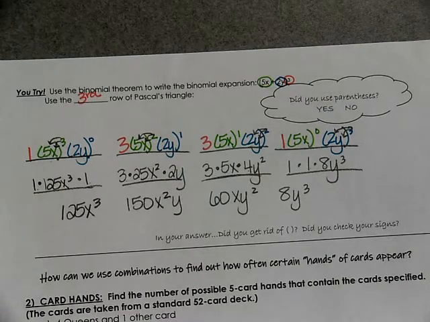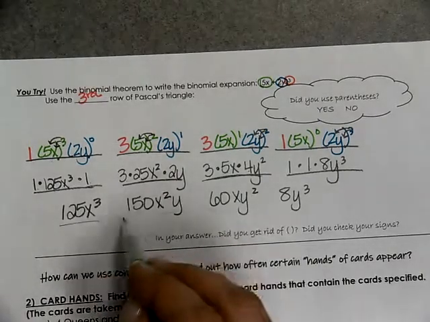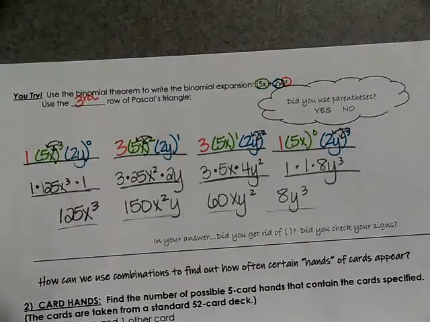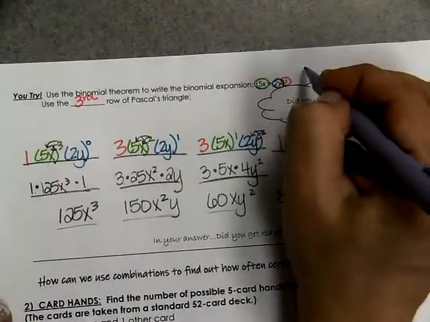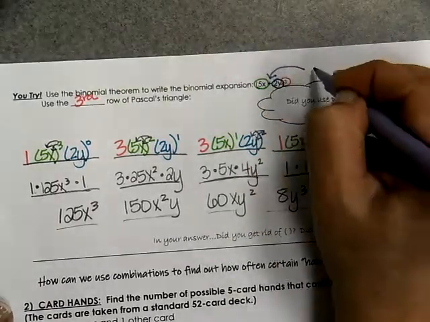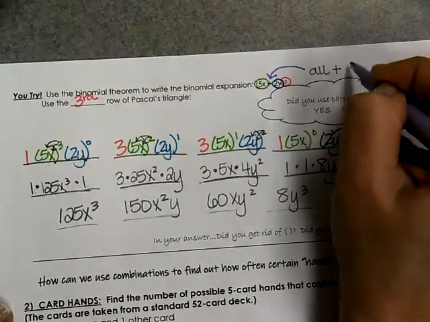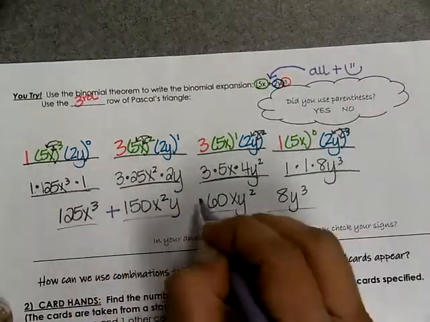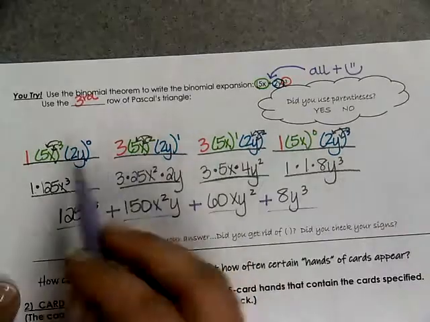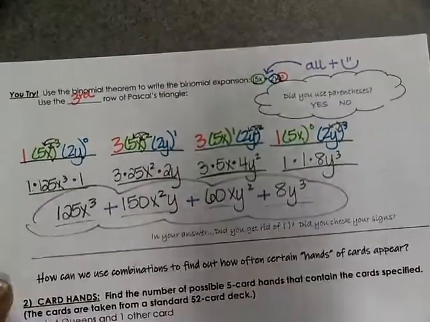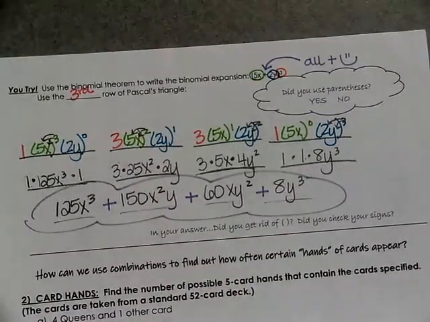So now I need signs. Again, make sure that you only have 1, 2, 3, 4 terms, just like we started with. And I noticed that this is a positive. So the nice thing is that all the values are going to be positive. So I just put plus signs between. And that's a little review of binomial expansion.